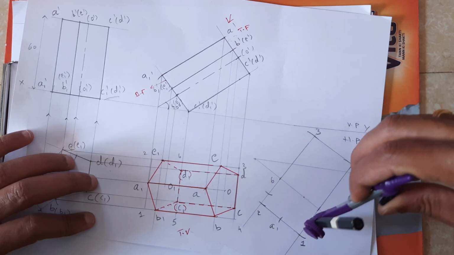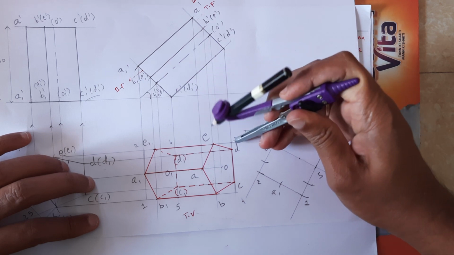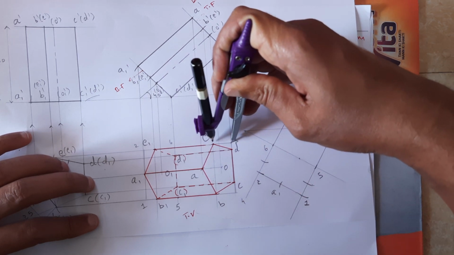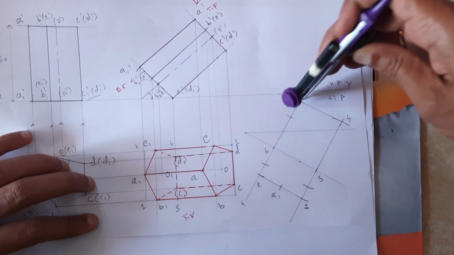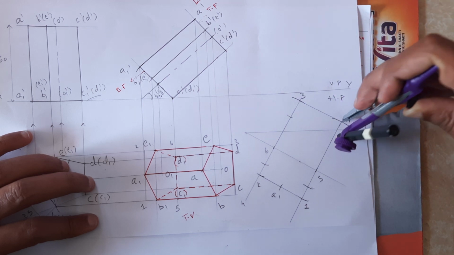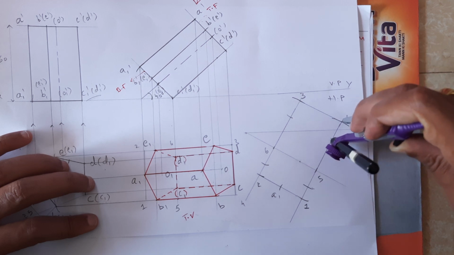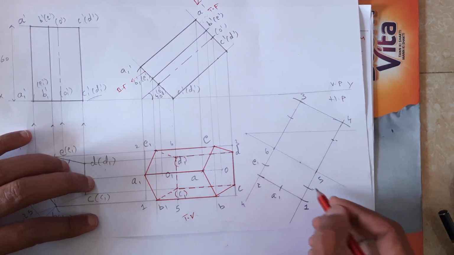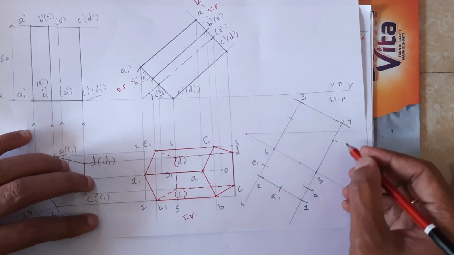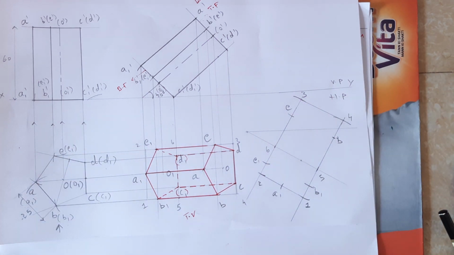4 to B1. So next take the measurement from 3 to E1. It will be same from 4 to B. So this one is E1 and this one is B1 and this one is B and this one is E. Okay, so next we have to locate which one.